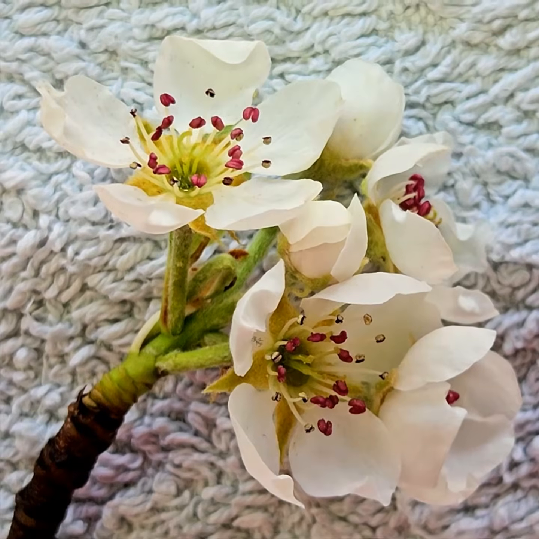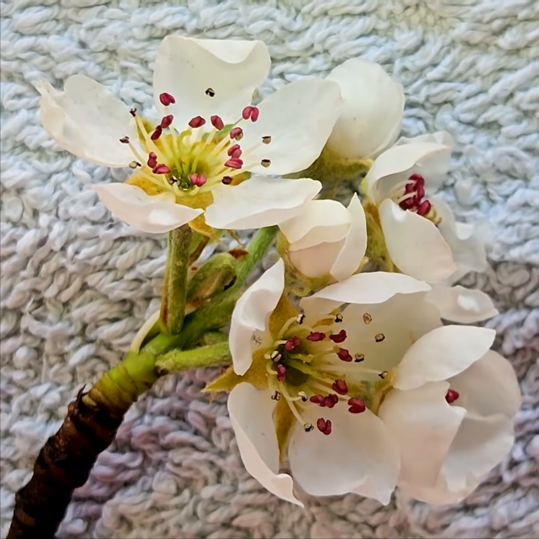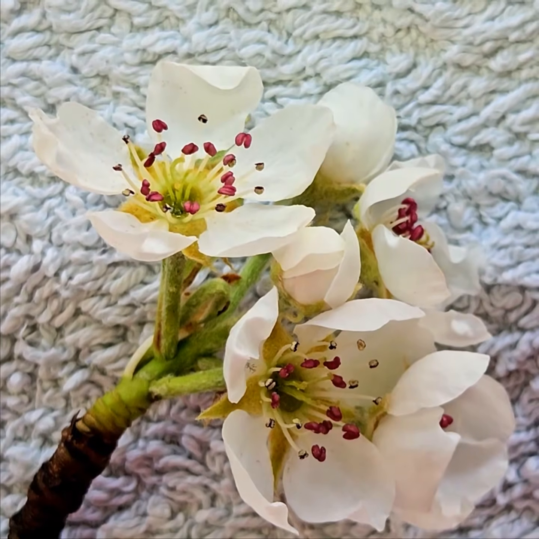Let's look a bit closer at a real life specimen. So this is some pear blossom from my tree, and in fact it's the same family as the cross section of the flower I just showed you, so that should make it a little easier to follow.